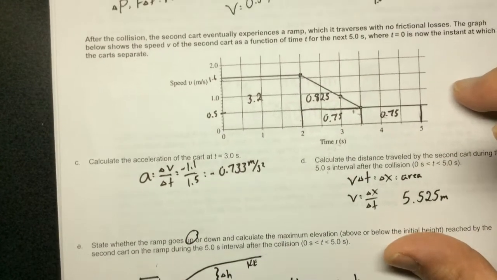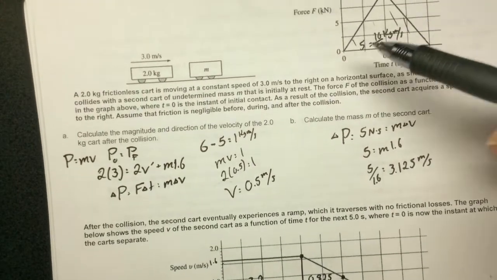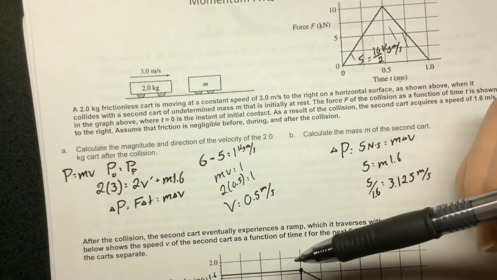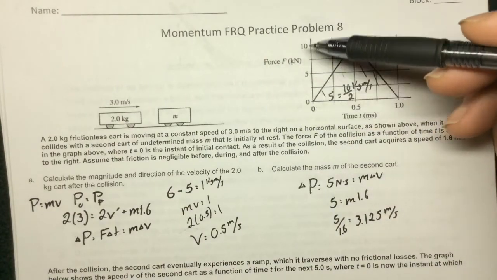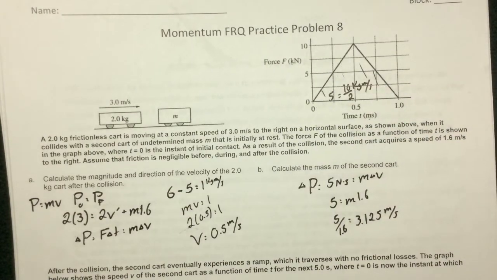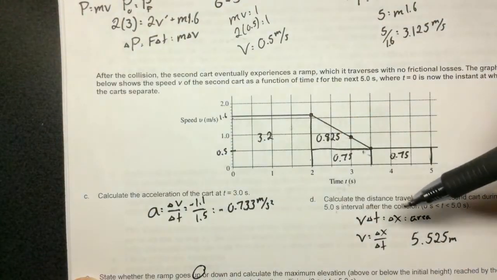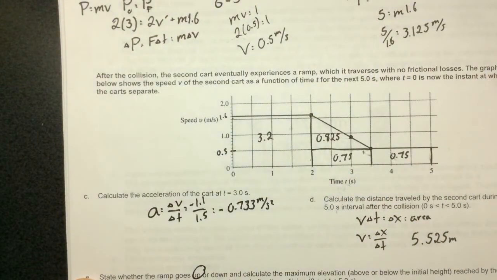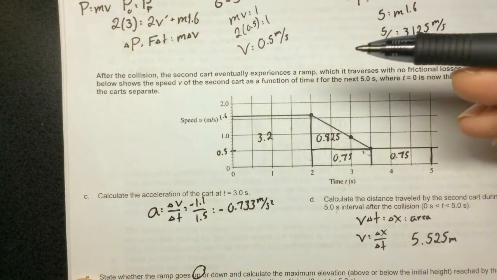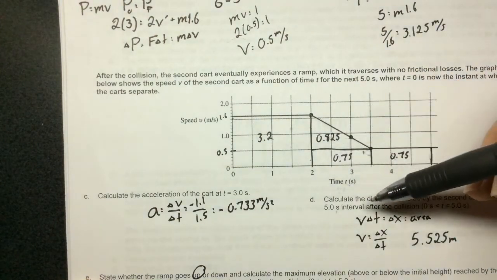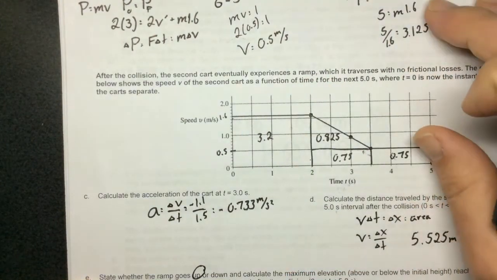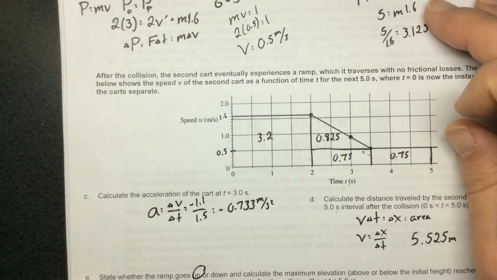So make sure you know how the momentum goes from one cart to the other, how we have conservation of it. Make sure you definitely know what the graphs mean. This one is a force-time graph, or impulse graph. This one is a speed-time graph, and if you find the slope of it, that's acceleration. If you find the area of it, you're going to have the position change.